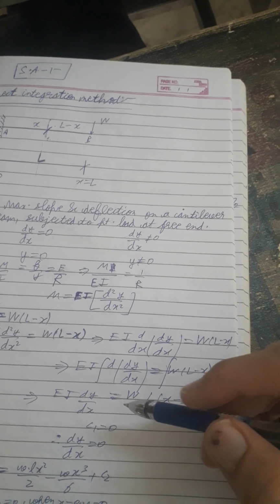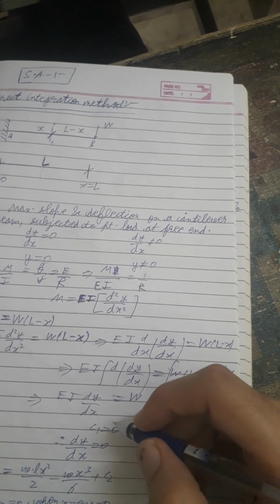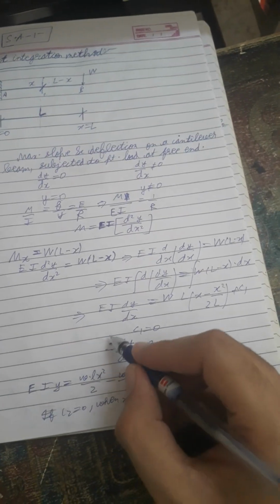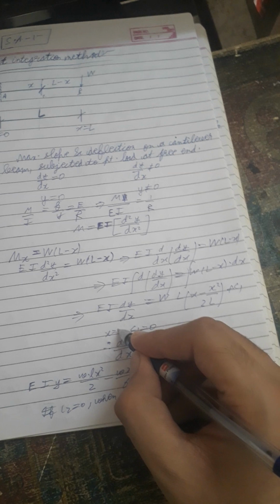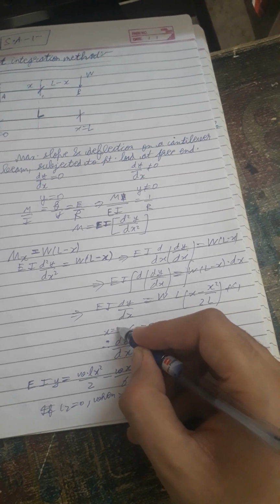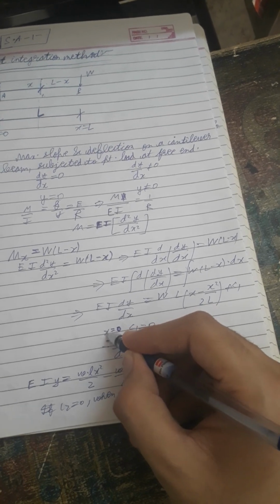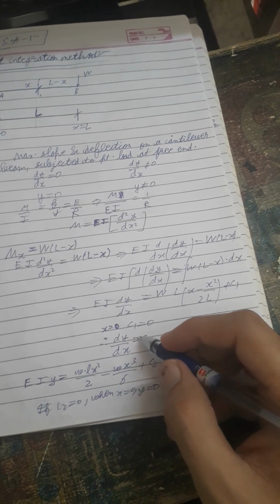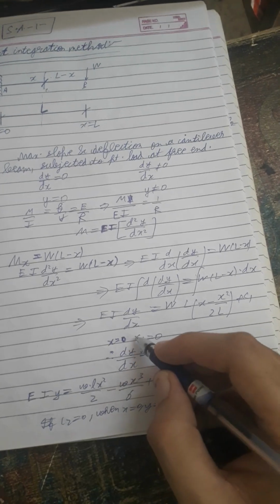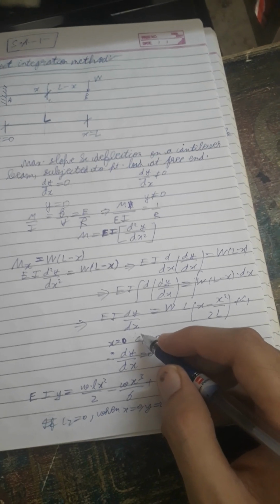At x is equal to 0, constant 1 is equal to 0. If at x is equal to 0, maybe the slope dy by dx is equal to 0, therefore constant 1 is equal to 0.